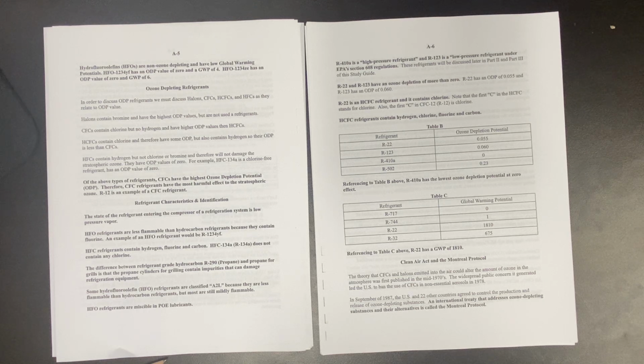So miscible is something that's capable of being mixed. So like mixable is miscible. This is capable of something being mixed.